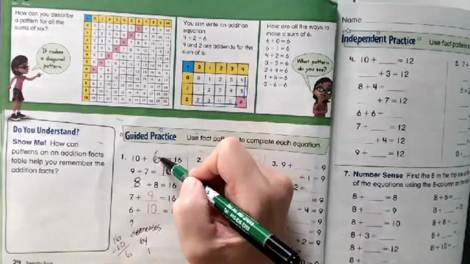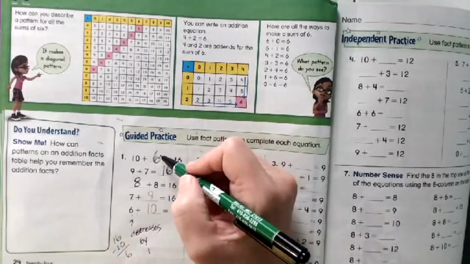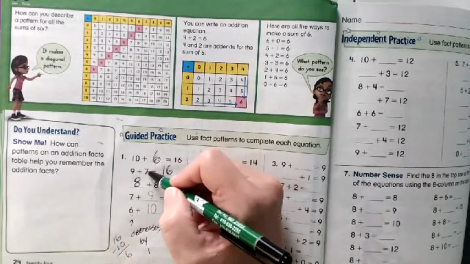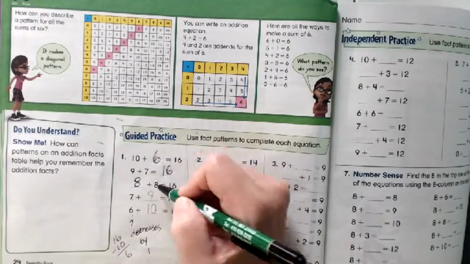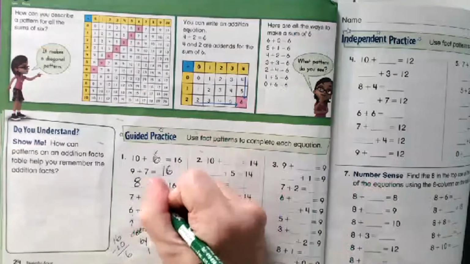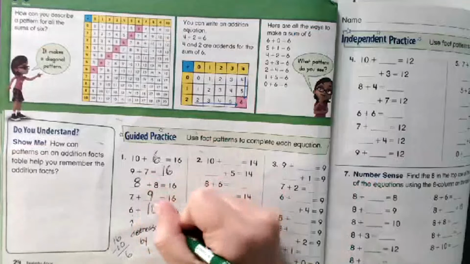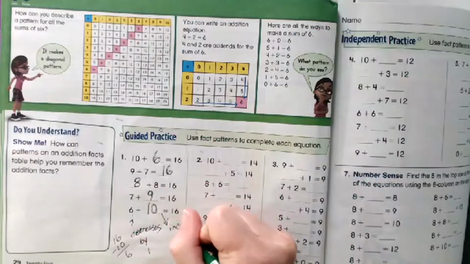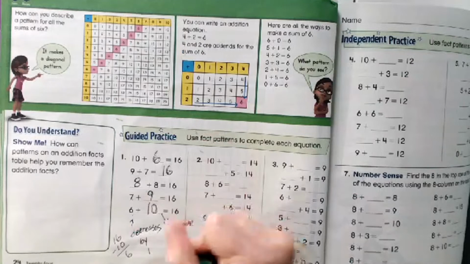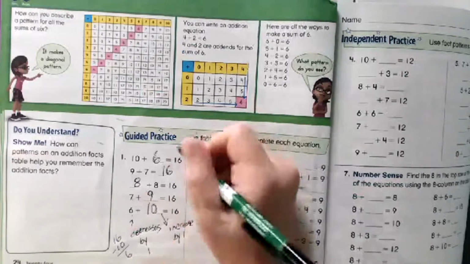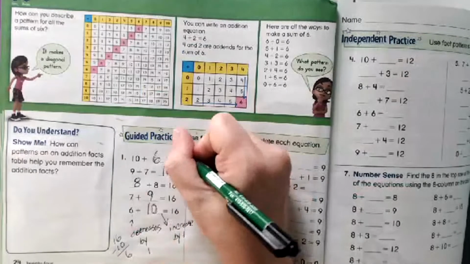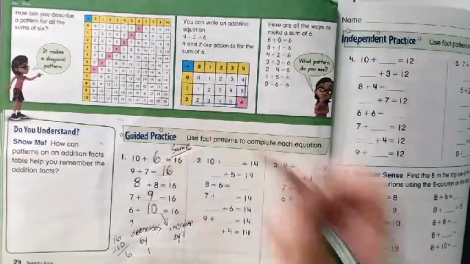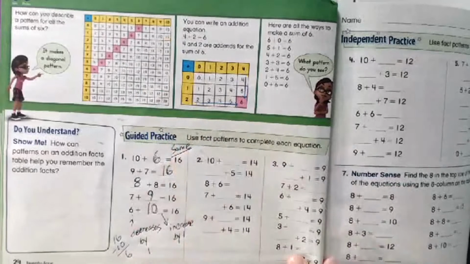Let's look at the second one. So we have a 6. Now if I didn't even fill in that 6, I can look at the pattern here. We have a 7, and then an 8, a 9, and a 10. So we're going to increase by 1. Guess what? Our sum stays the same.